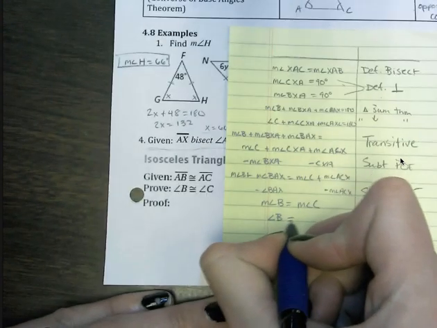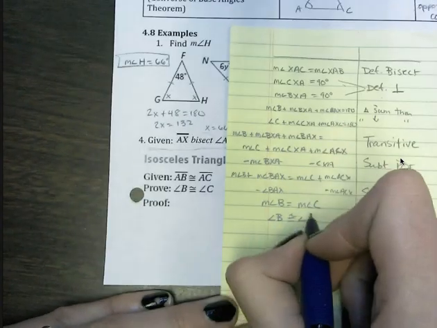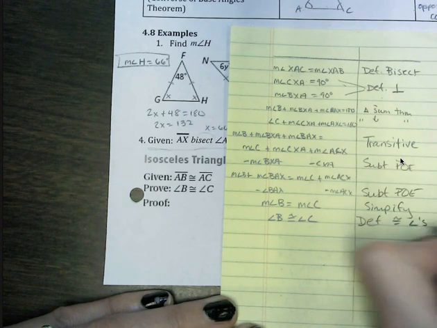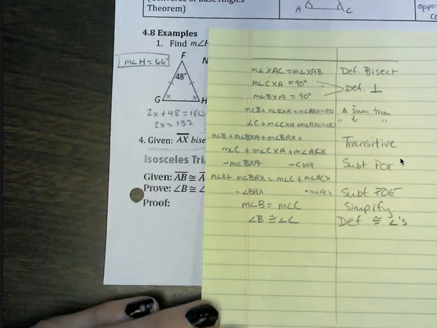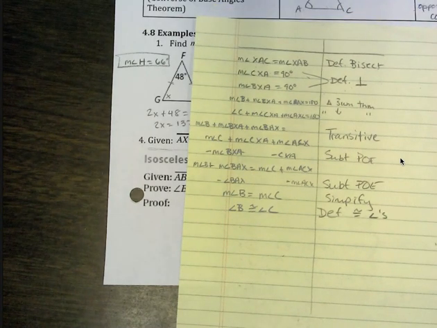Angle B is congruent to angle C, and I showed their measurements were the same, which means they're congruent by the definition of congruent angles. All right, awesome. So we proved why the base angles theorem works there.